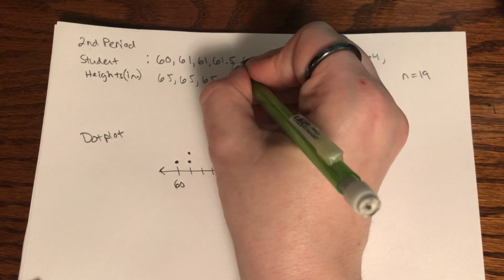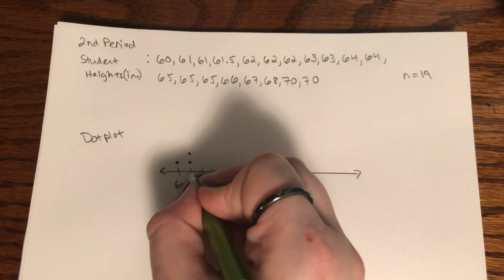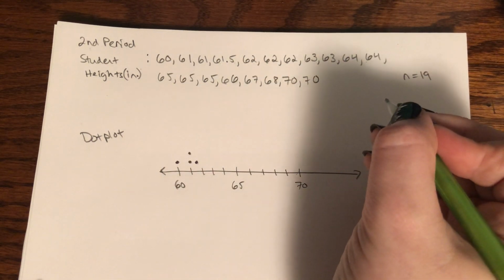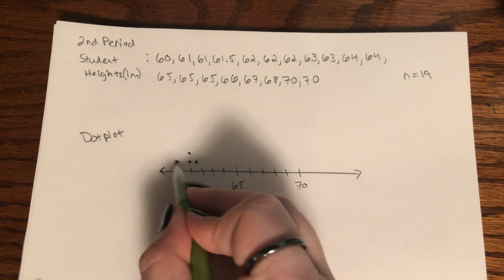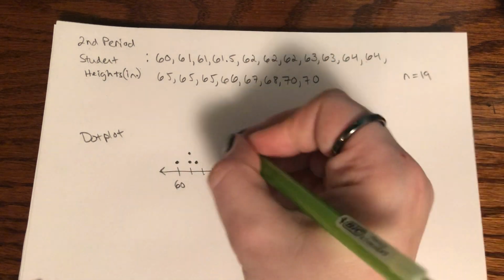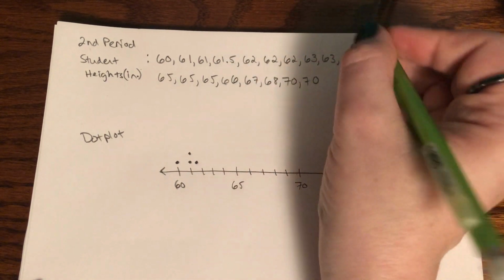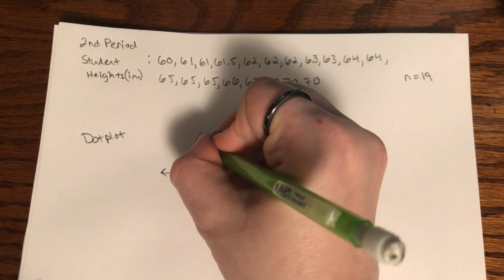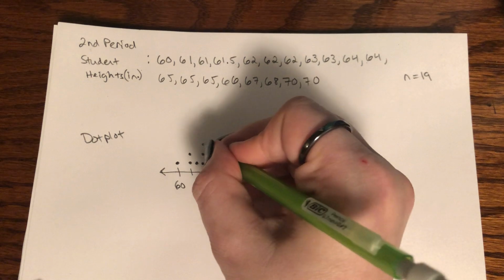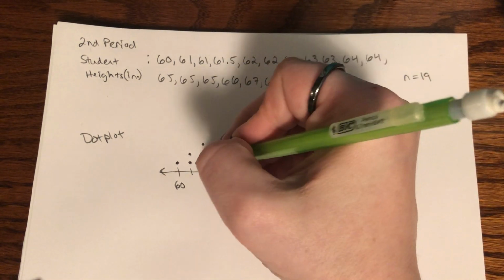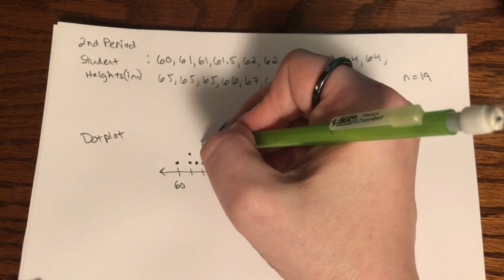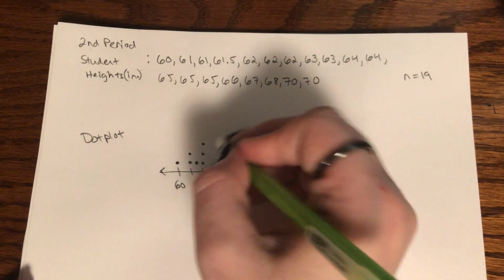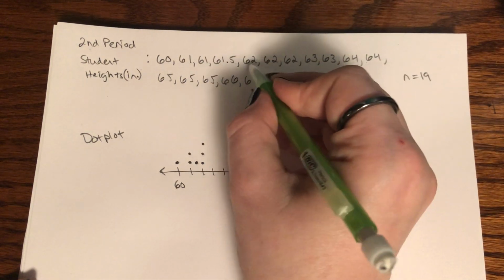Now 61.5 right here, that's going to be right in the middle between 61 and 62. And so I need to put my dot right in the middle between 61 and 62. Notice it's still at the same height as these other starting dots. 62, I have three of those, so I'm going to have three dots going up. And again, it's really important to evenly space these going up so that you can use the height of your line of dots to figure out the frequency with which that answer actually occurred. It's similar to like a histogram, but just for single values.